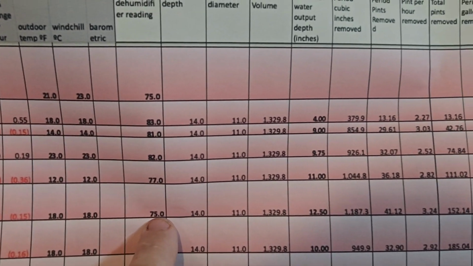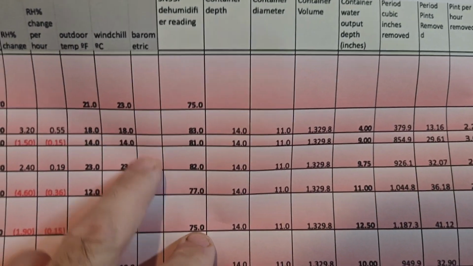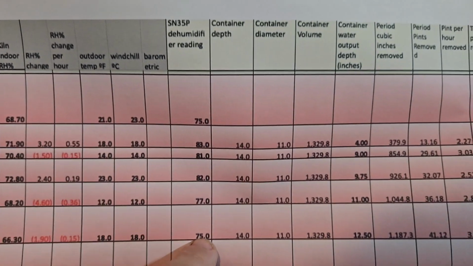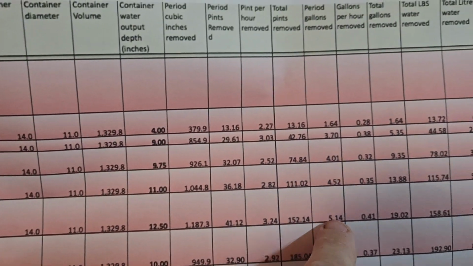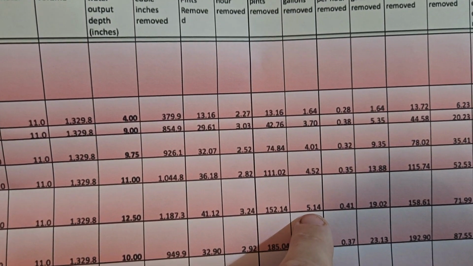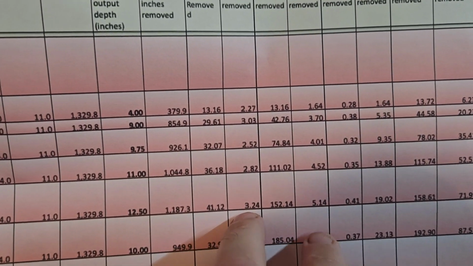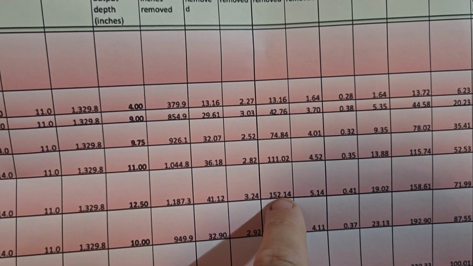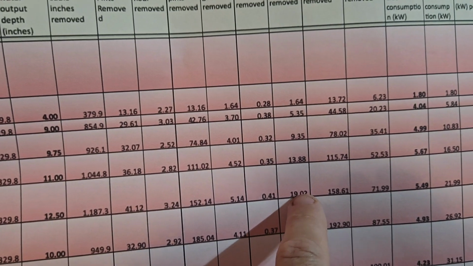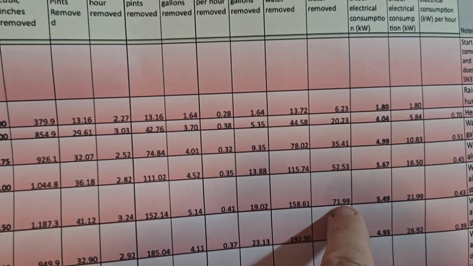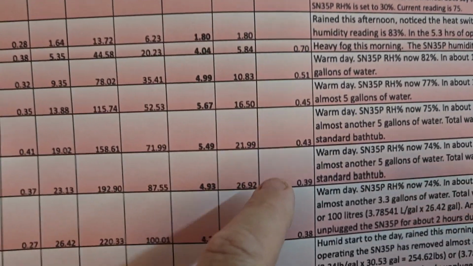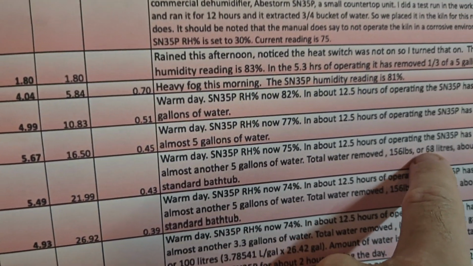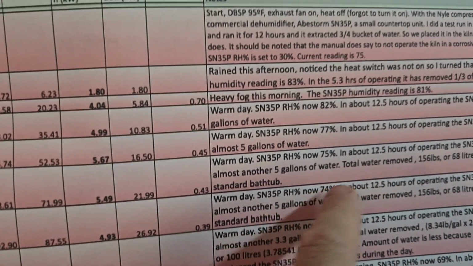And that commercial unit, after another 24 hours, went from 82% humidity to 75, and we're at total pints removed 152, total gallons 19, total liters 72, and much the same. So total water removed 156 pounds or 68 liters.